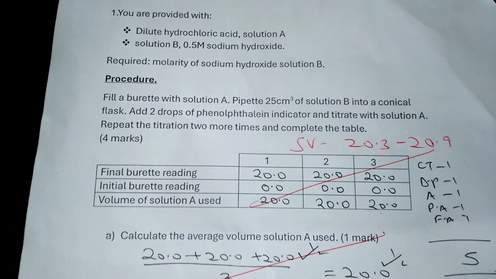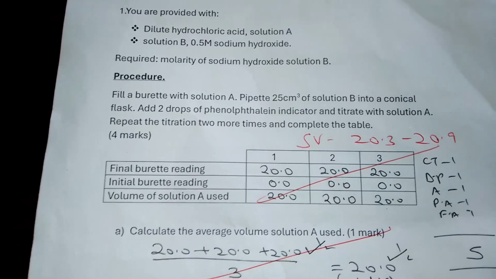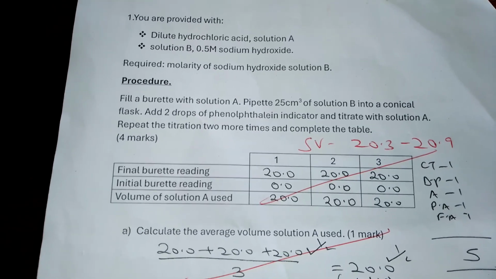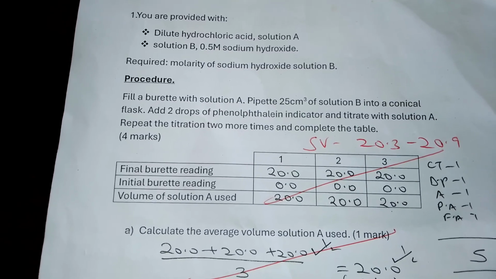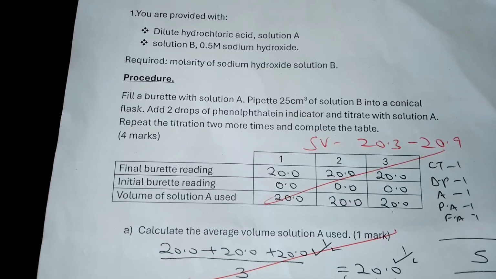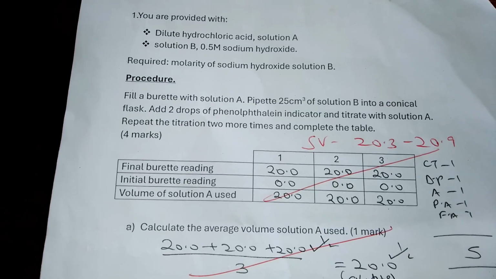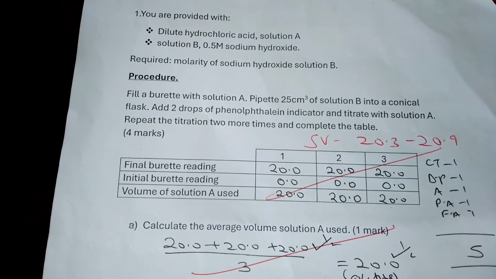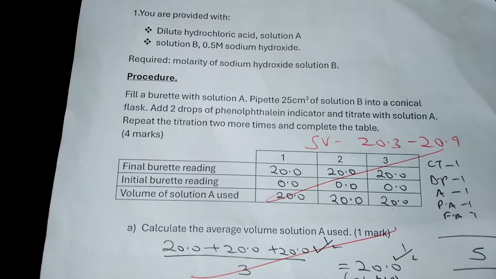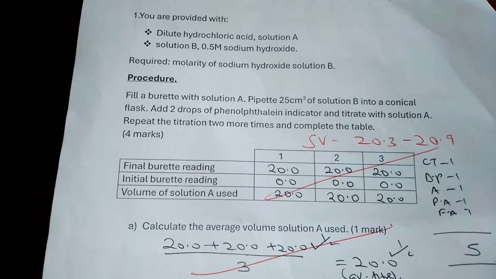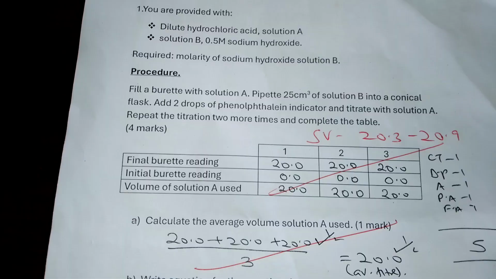So for the complete table, we were very accurate with our results. For the complete table, you are given 1 mark, decimal point 1 mark, and then also the average 1 mark, and the PA and FA 1 mark, 1 mark. So for a full complete table, you will be given 4 marks, and then if you calculate the average volume of the solution A used, you also get another 1 mark.